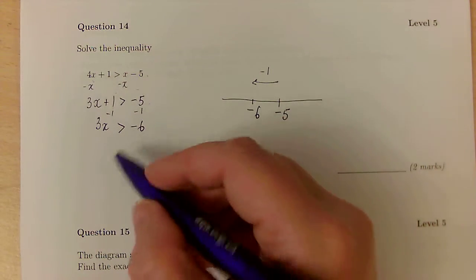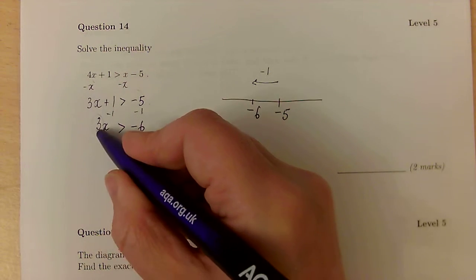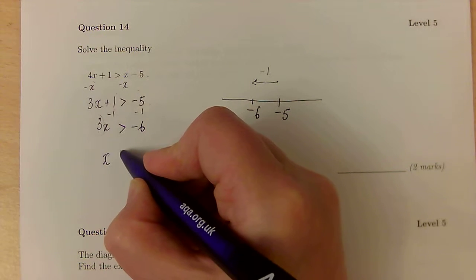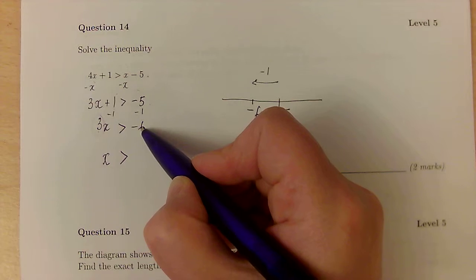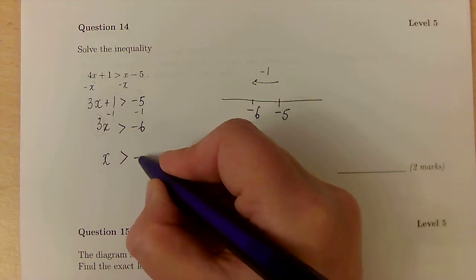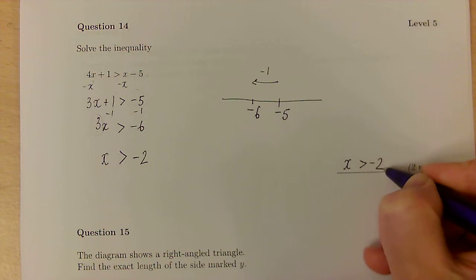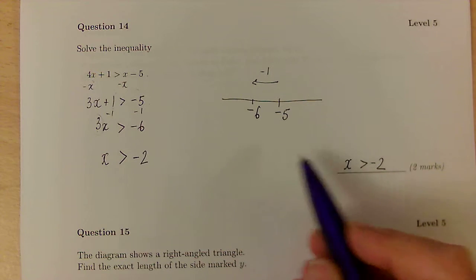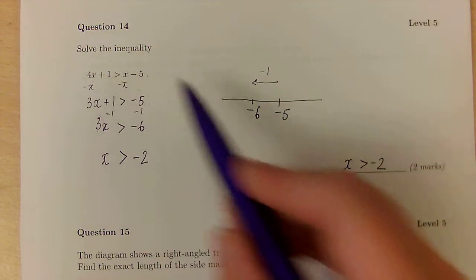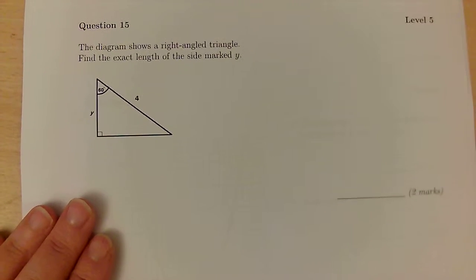subtraction, okay? And now we need to divide by 3 to get to x. 3 is a positive number, so the inequality sign doesn't change direction, so we divide by 3. Negative divided by positive 3 is negative 2. So x is going to be more than minus 2. We have found all the values of x that will satisfy this inequality. All x's that are more than minus 2 will be good. End of question. Let's do question 15.